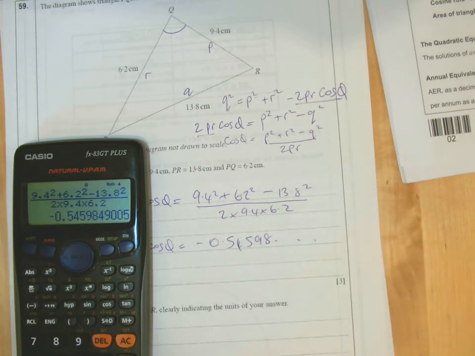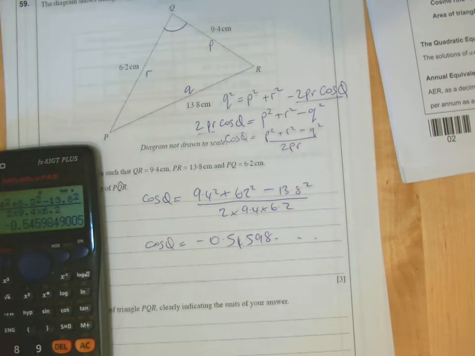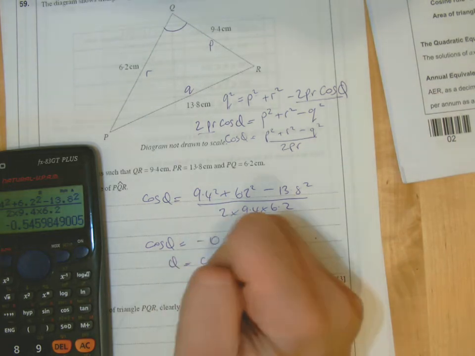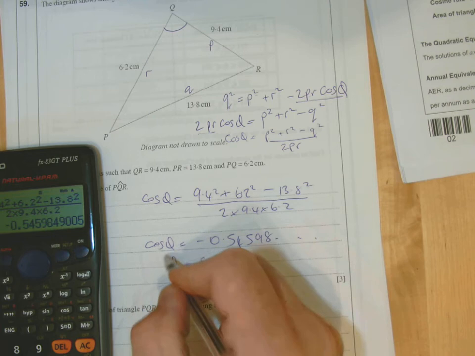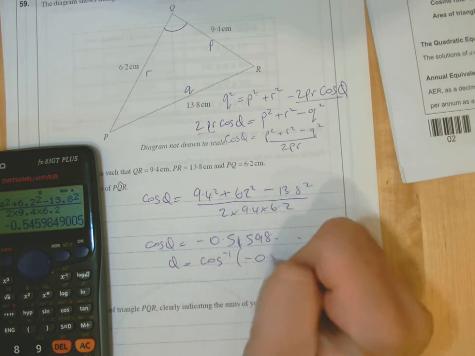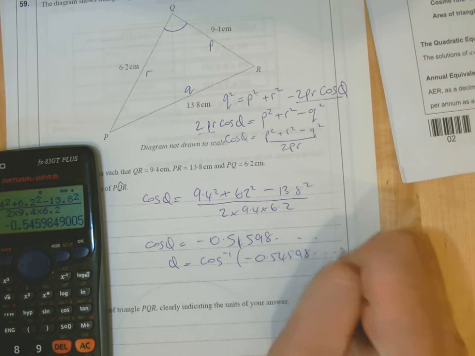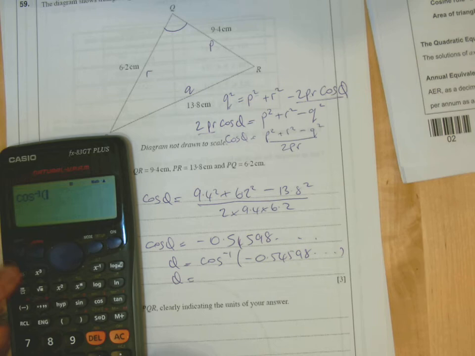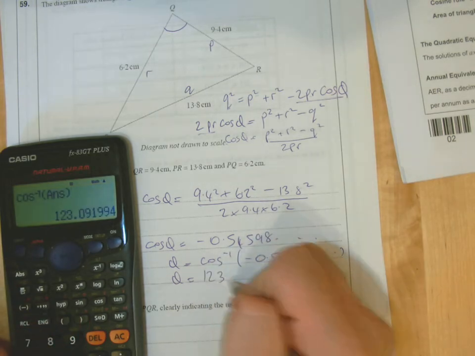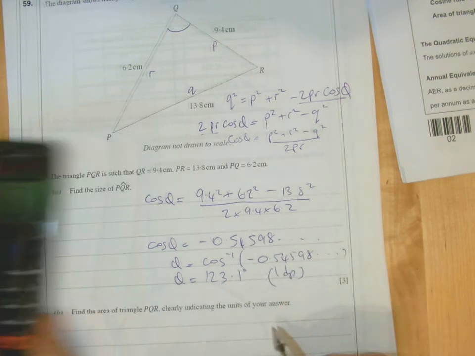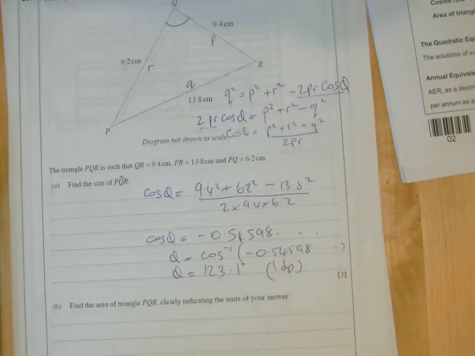I'm going to have to write all that down, a good few decimal places. And then to get q, because I want the angle, I take the inverse cos. When you want the angle, you do the inverse. Don't worry about the fact it's a minus, that doesn't matter. So shift cos, ans, and it comes out as 123.1 degrees, one decimal place. So it's quite a big angle, isn't it?